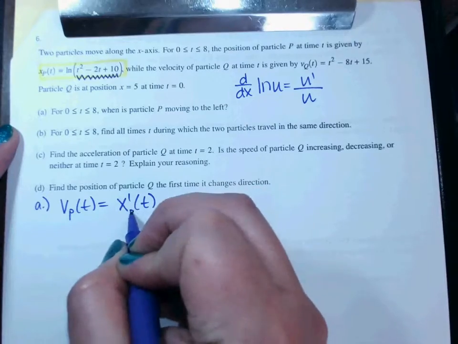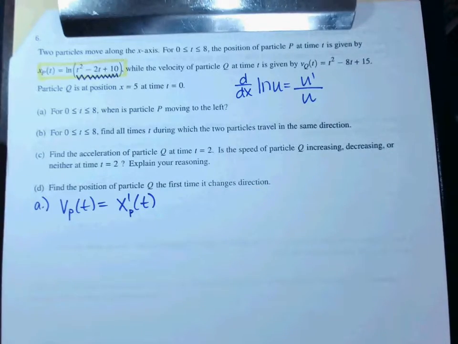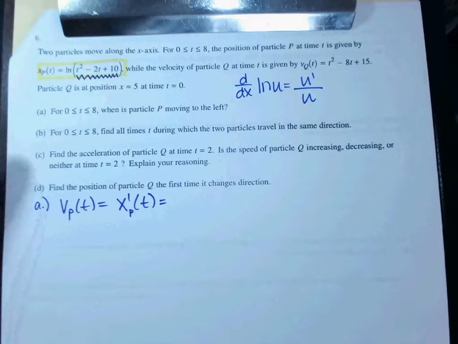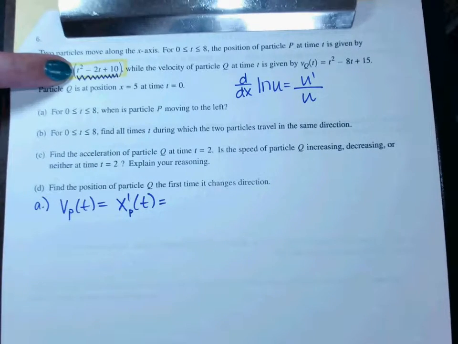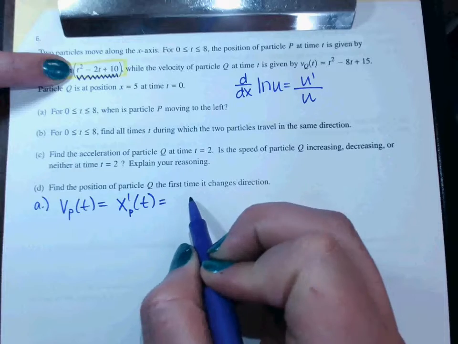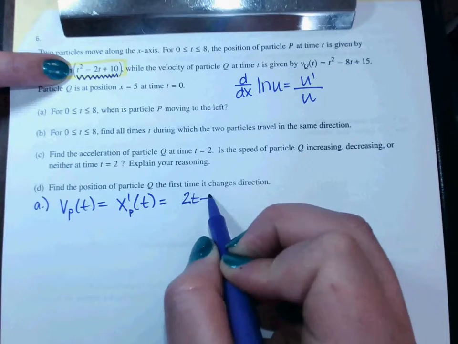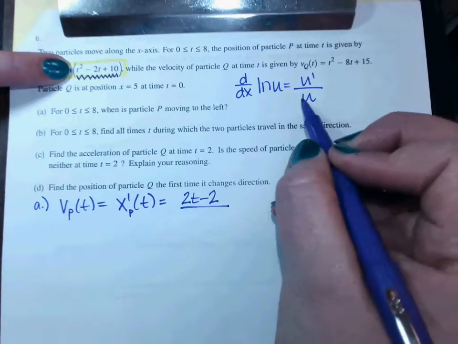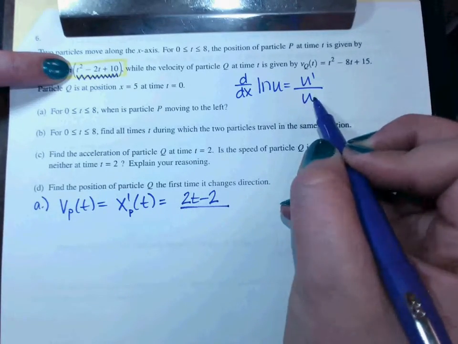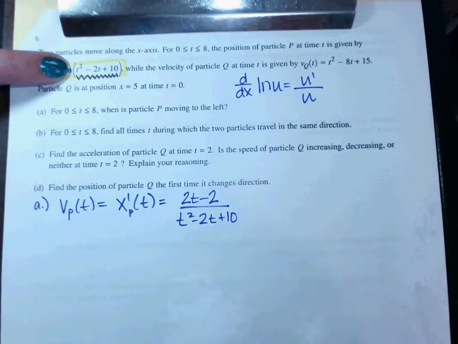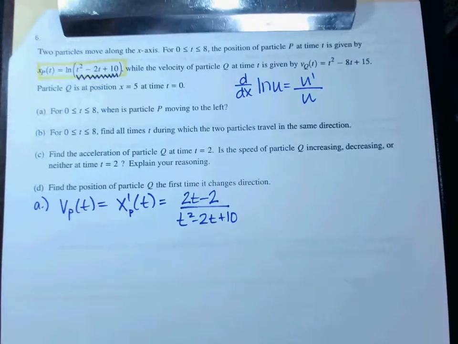Then I'm going to put that little p back down there. Now I'm going to take the derivative. So u prime is going to go on top. What's the derivative there? 2t minus 2. And then on bottom, you keep your u exactly the same, so it would still be t squared minus 2t plus 10. The top is my u prime, the bottom is my u.